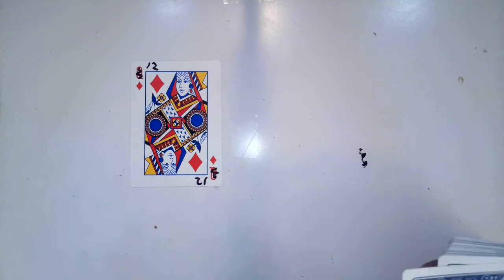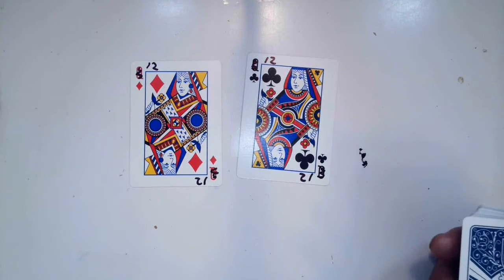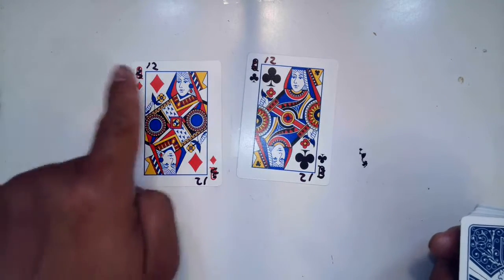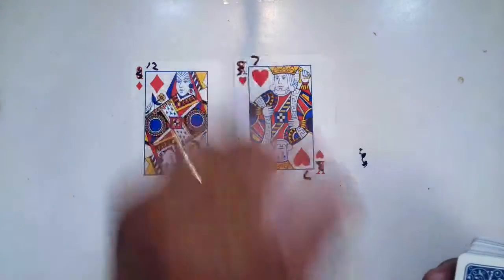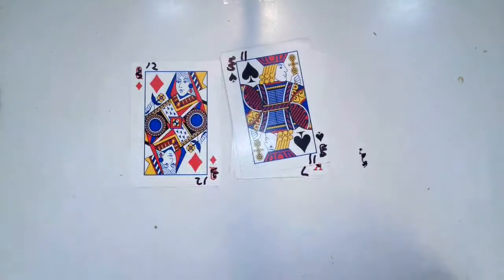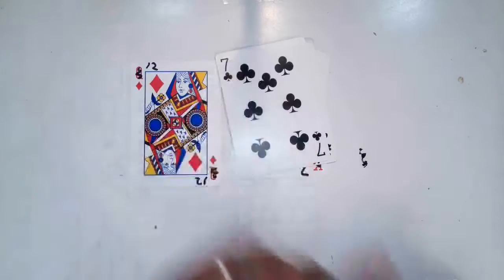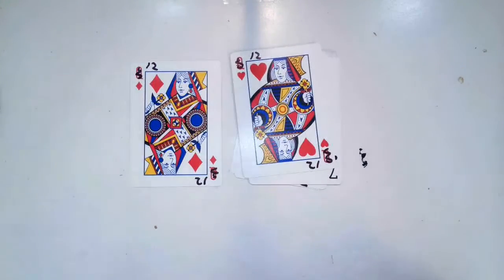Ready? 12 times 12, 144. Memorize it. Wow, right off the bat, we started off with the only one we had to memorize. 12 times 7, 84. 12 times 11, 132. 12 times 7, 84. 12 times 12, 144.